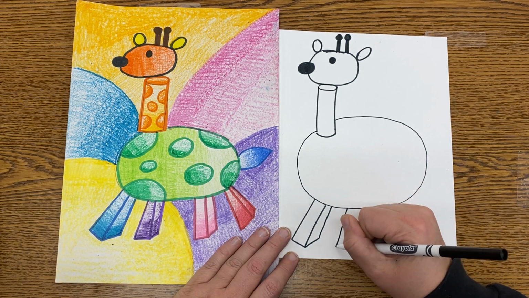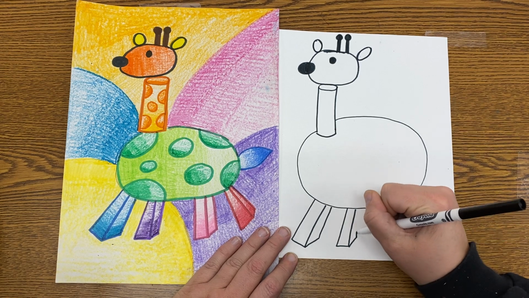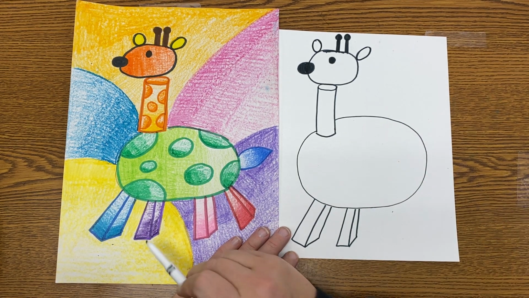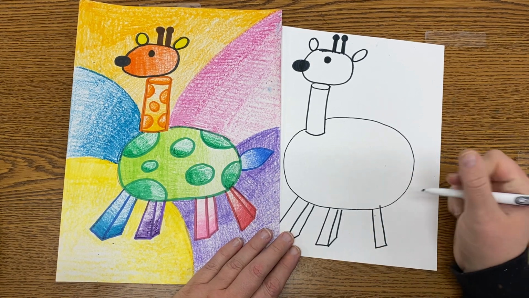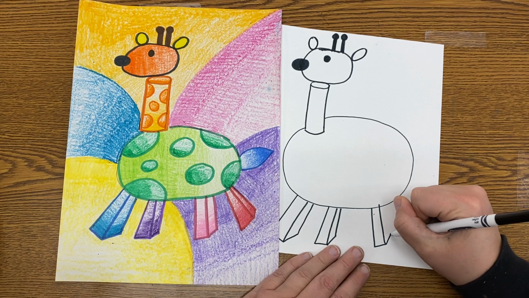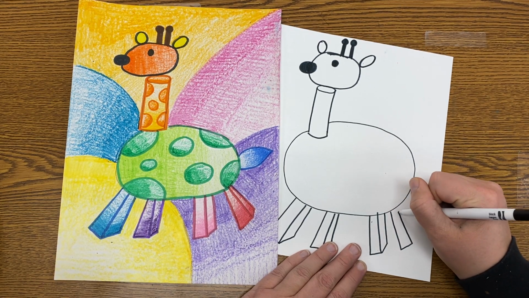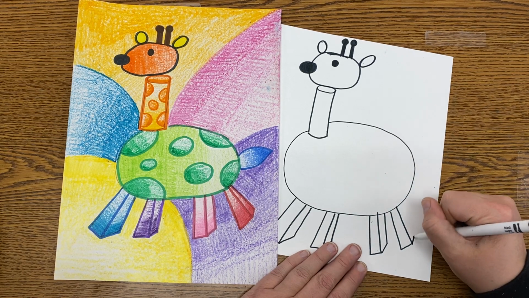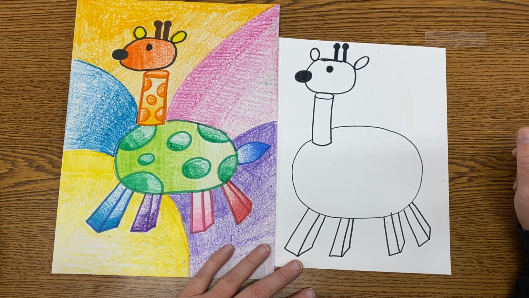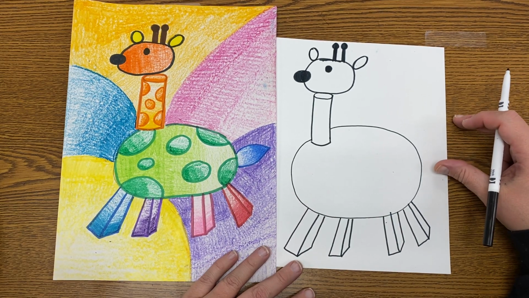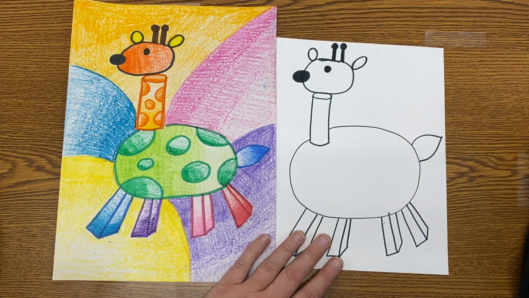So I'm gonna do the same thing. Here's the rectangle for his leg. Draw a diagonal line, go up. That's his other leg. Okay, same thing, rectangle, diagonal on the bottom, line goes up. And then one more leg, because the giraffe has 4 legs. Rectangle shape, diagonal, line goes up. There are our 4 cube-like legs. And then we're gonna just go ahead and add a little tail for our giraffe.